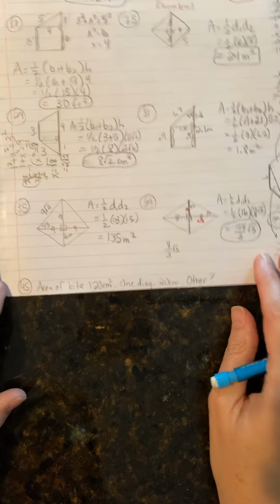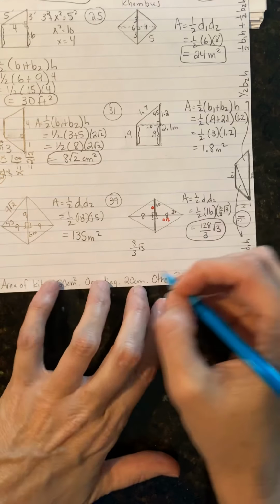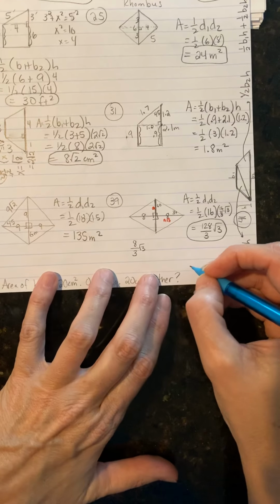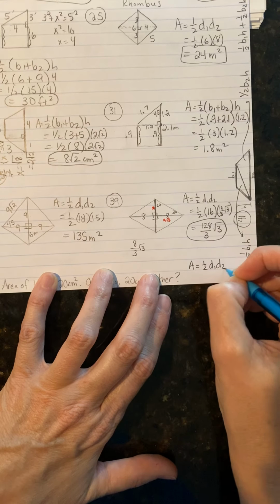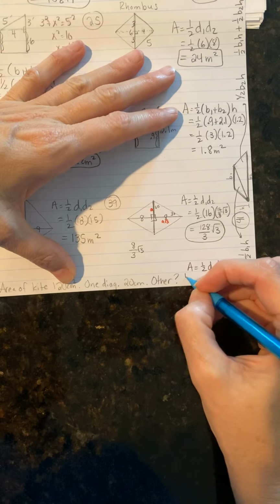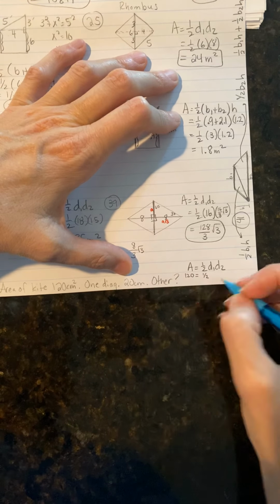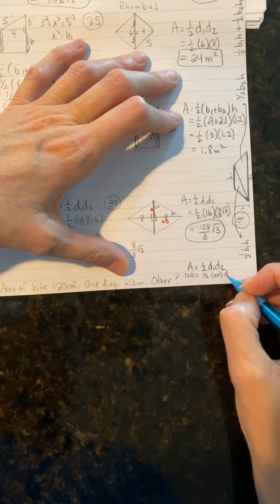All right, last one, 45. This is the last one I chose to do. The area of a kite is 120, one diagonal is 20. So the area of a kite is 1/2 diagonal 1 times diagonal 2. They're giving me the area, it goes there. They're giving me one diagonal is 20, and they want the other diagonal.